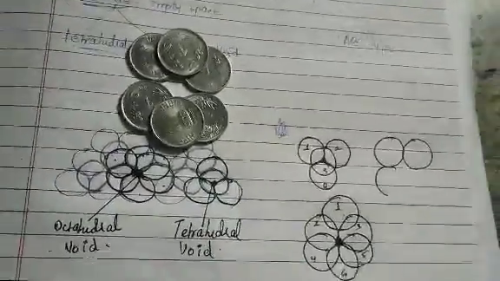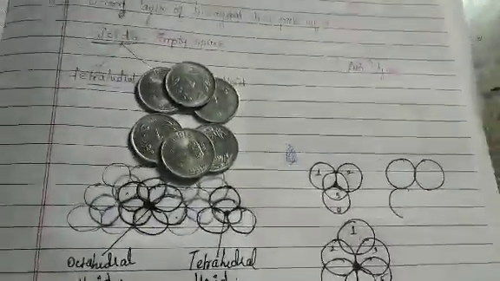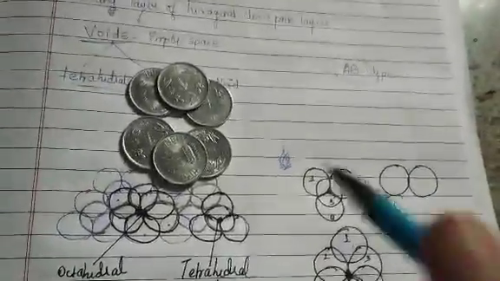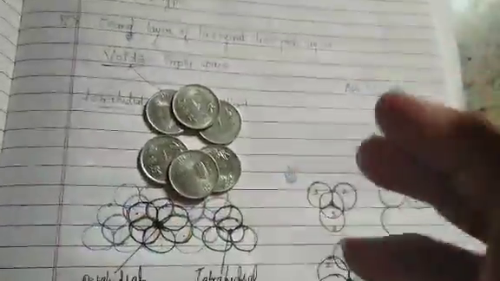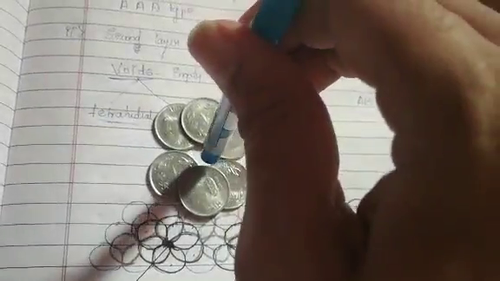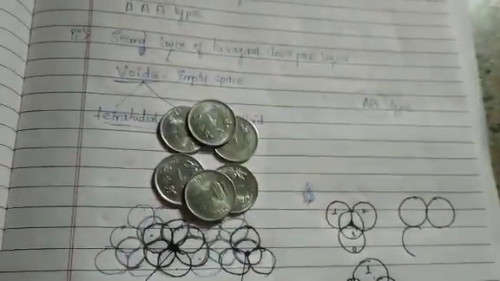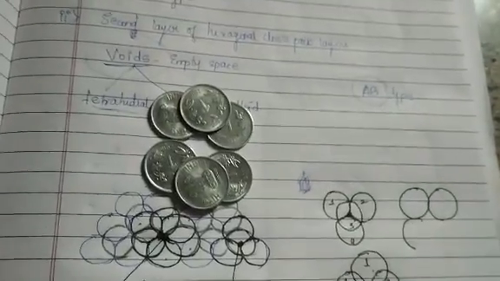So this was with respect to the close packing in 3 dimensions. Now next we are going to see what happens if we place one more sphere in this void, whether the arrangement remains the same or whether it changes. So that will be seen in my next video.